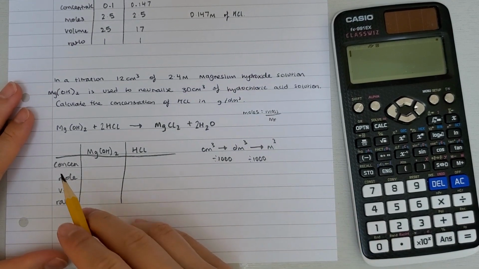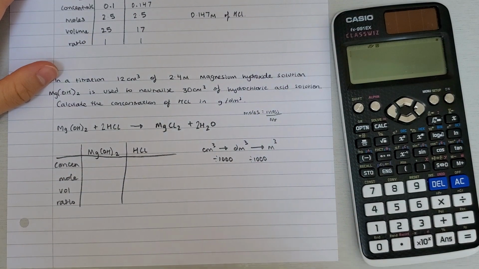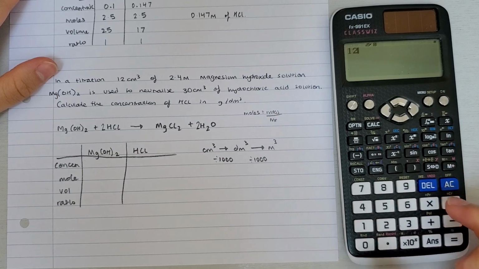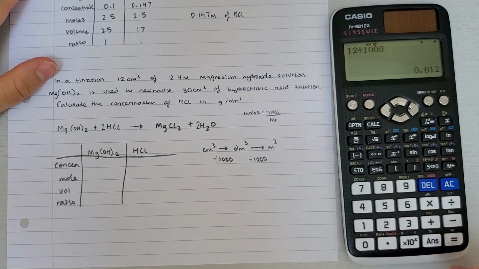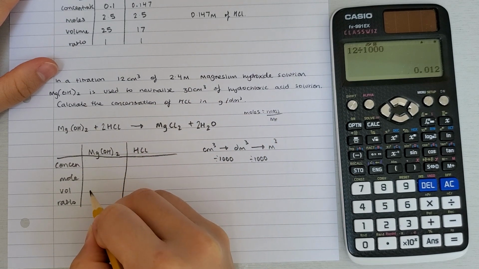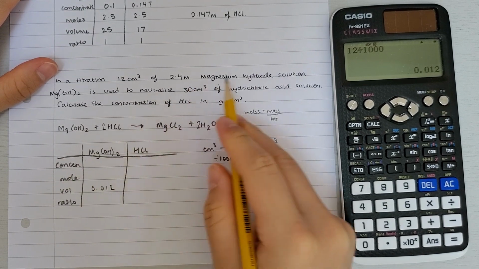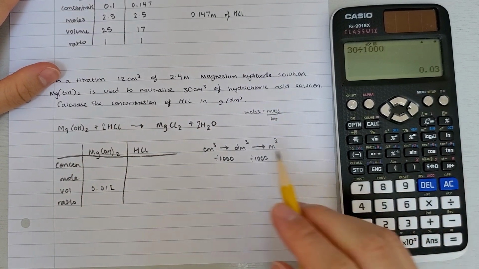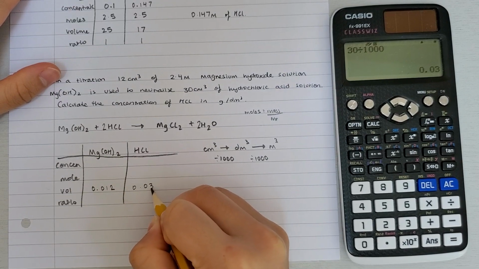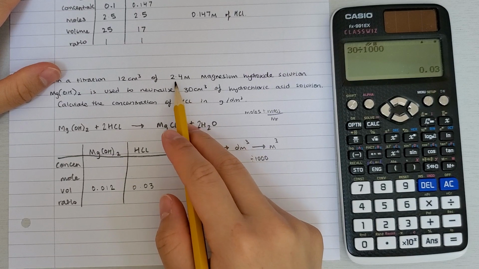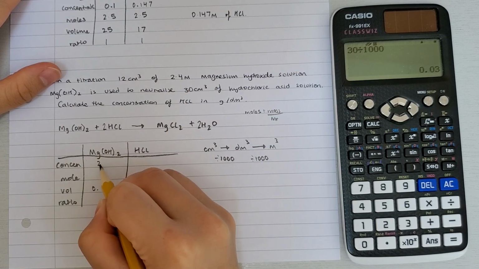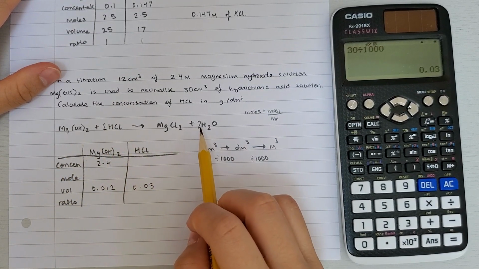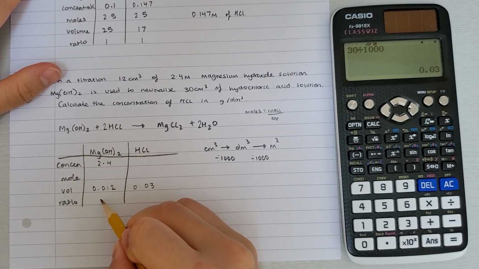So if we fill out our table, 12 centimeters cubed of magnesium hydroxide, so 12 divided by 1000, put it in the volume, and the same for hydrochloric acid. So we also put in the concentration and our ratios that we've just worked out from balancing the stoichiometric equation. So it's 1 to 2.